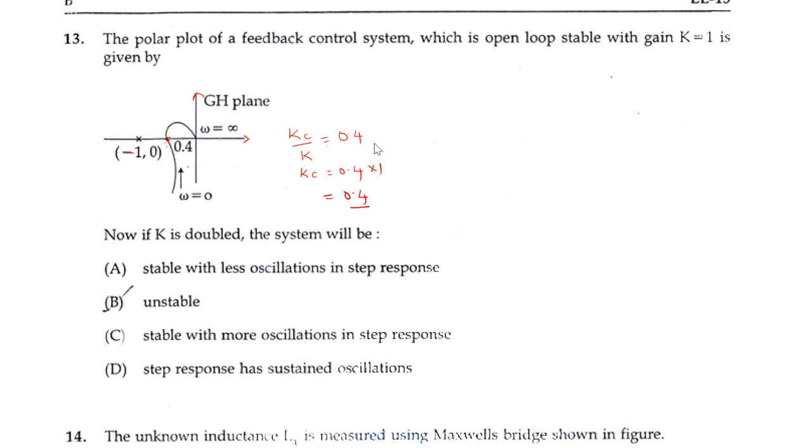Now the second case: kc by k is the same 0.4, but what happens to the kc value? k is doubled. Now k doubled means 0.4 into 2 will be equal to 0.8. Now observe here, the graph will be somewhere else, like this. Now here we have 0.8. See, when the gain k is doubled, it is still within the boundary of minus 1. Still within the boundary of minus 1 means the system is still stable. So the first option is that the system is stable.